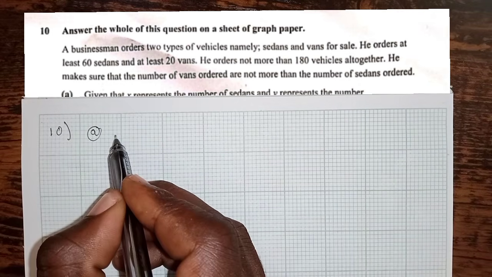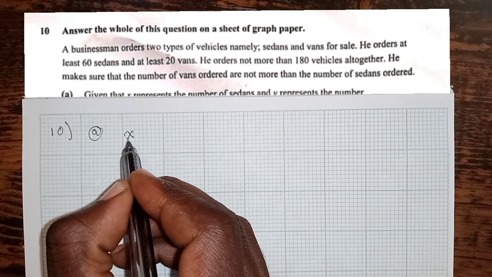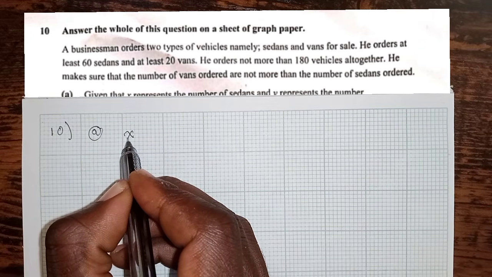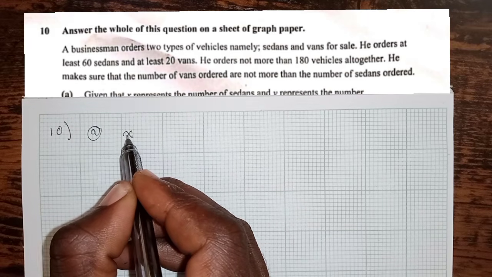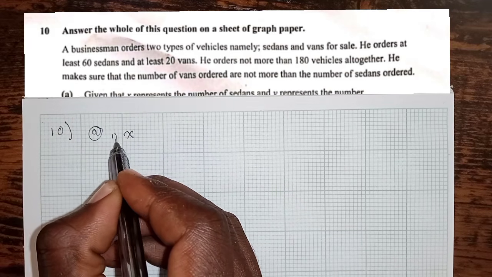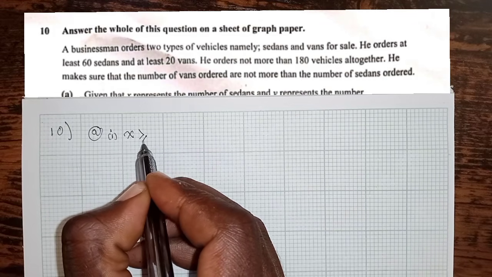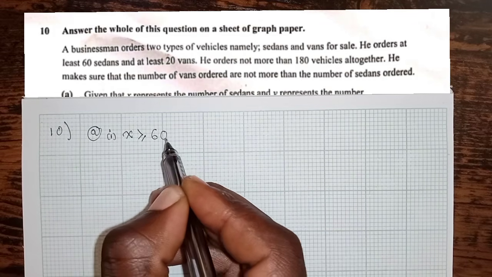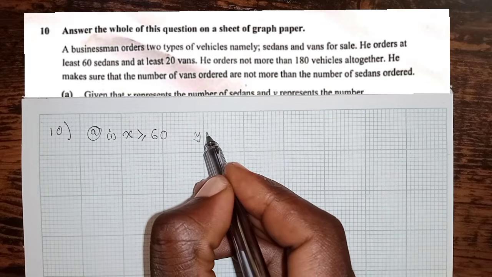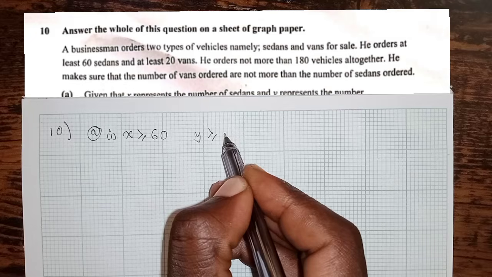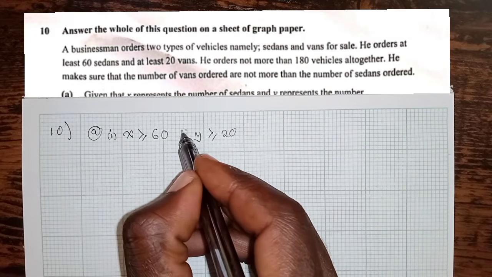So we can start here by saying, okay, at least 60 sedans. Our sedans are being represented by X. So this is inequality number 1. X is greater or equal to 60. At least means greater or equal to. And Y is greater or equal to 20. This is for vans. This is inequality 2.